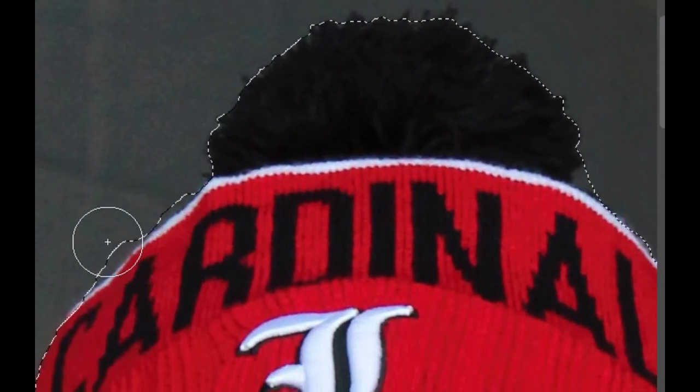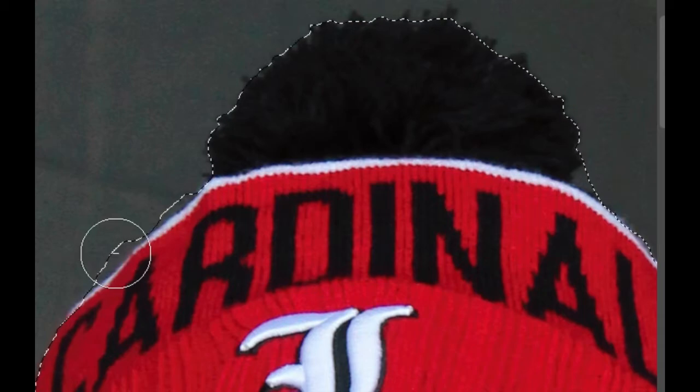Now if I go up to this and I subtract, sometimes it's not going to do exactly what I want. As you can see here, oops, a little bit too much, wrong way, it's just not doing a very good job right here. So I'm going to use a different tool. I'm going to use the Lasso tool.